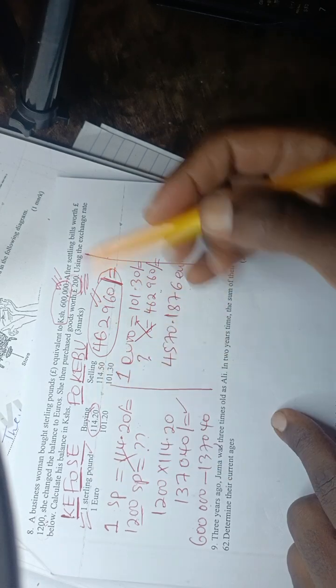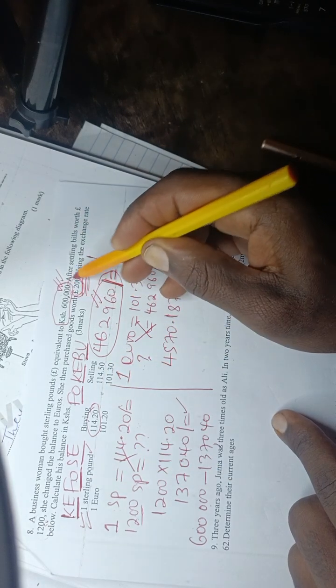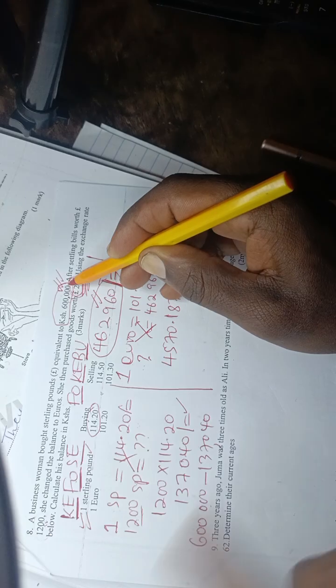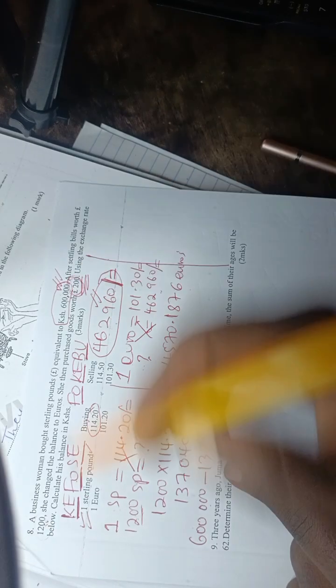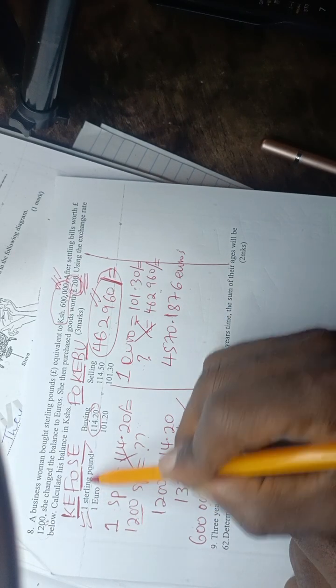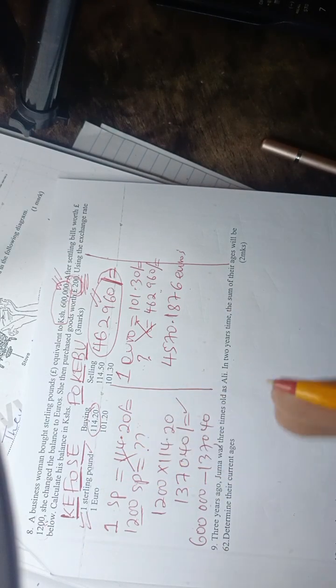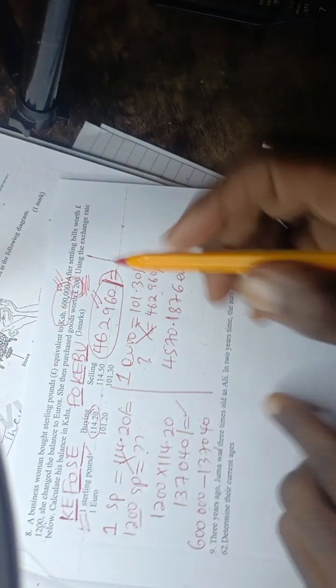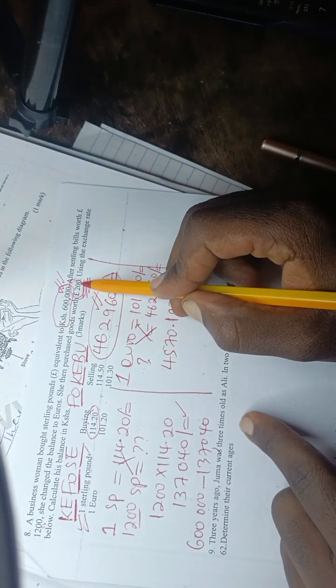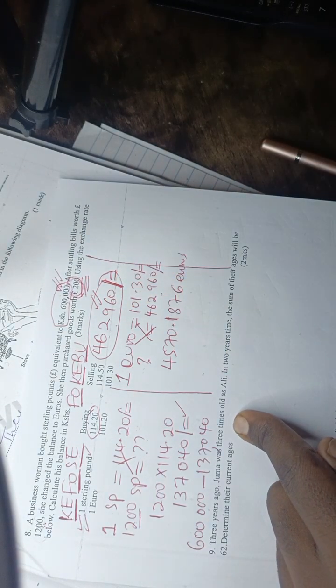That is to say that you're supposed first to convert these sterling pounds into Kenyan shillings, then from Kenyan shillings to euros, because there's only a relationship between sterling pound and Kenyan shillings, and euros and Kenyan shillings. No relationship have we actually been given in this exchange rate between sterling pounds and euros. So you need to convert this into Kenyan shillings. Then you can convert that into euros.